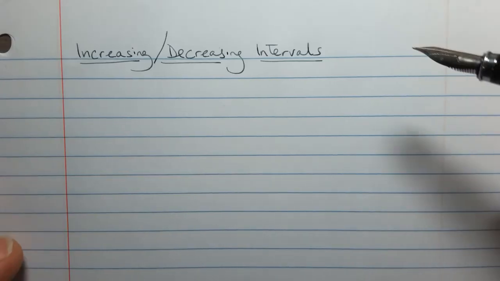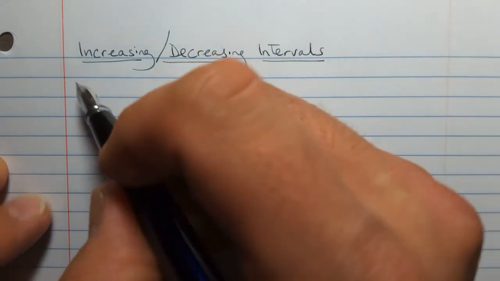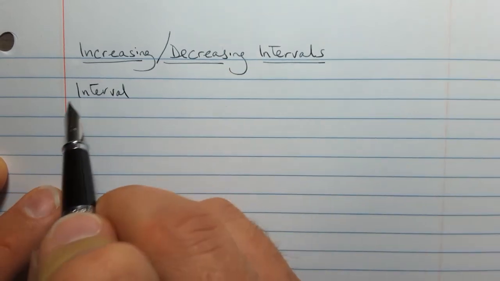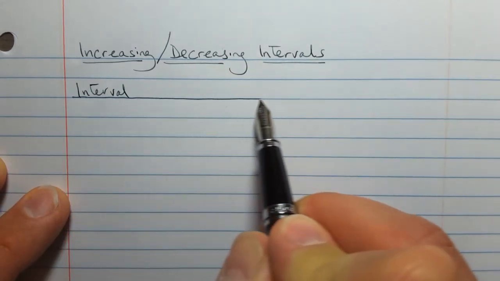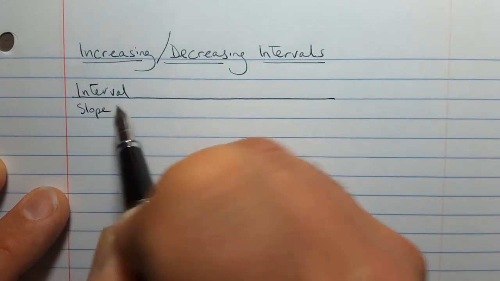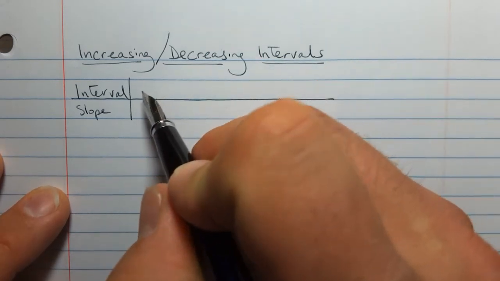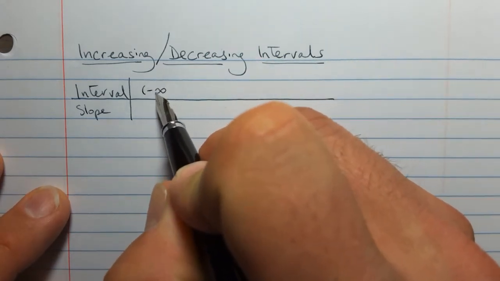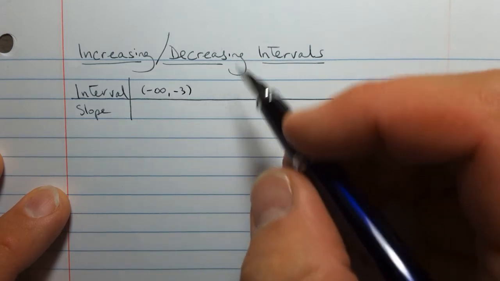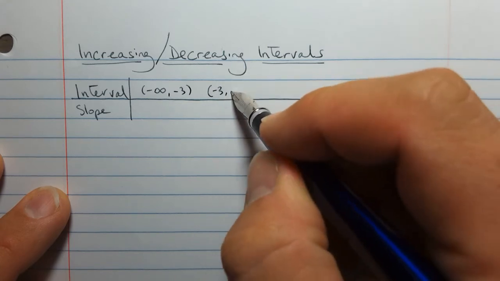So let's talk about where the curve is increasing and decreasing. We're going to look at the intervals. So I'm going to make a little chart. The interval, and then we're going to look at the slope, or the sign of the slope, along each important interval. So the important intervals we had were from negative infinity to negative 3, and then there was the bit from negative 3 to negative 2.